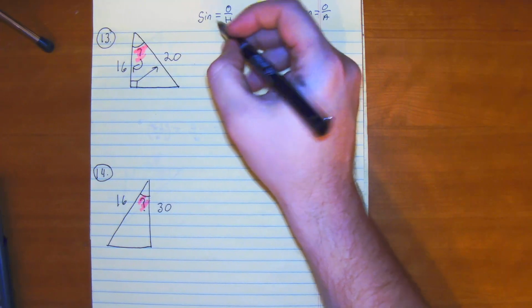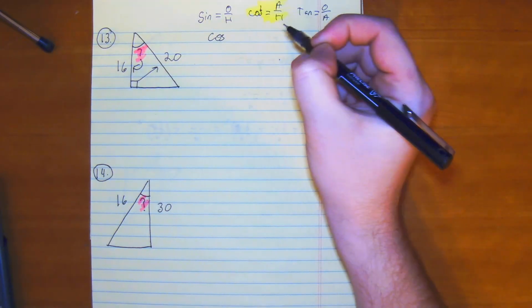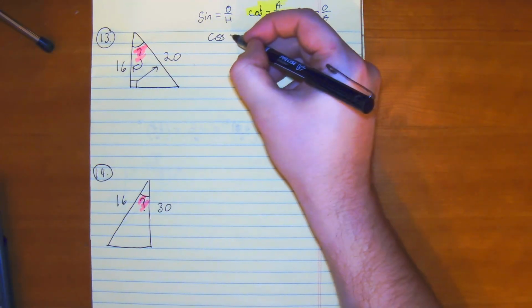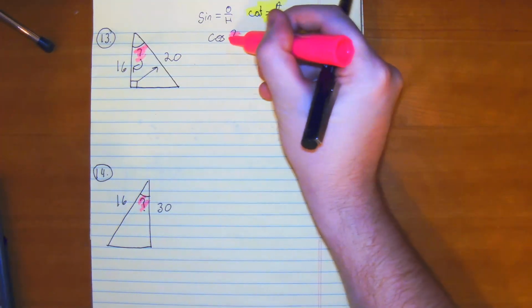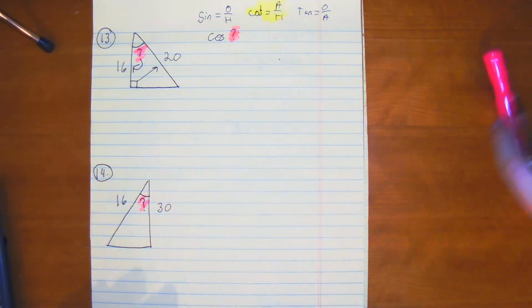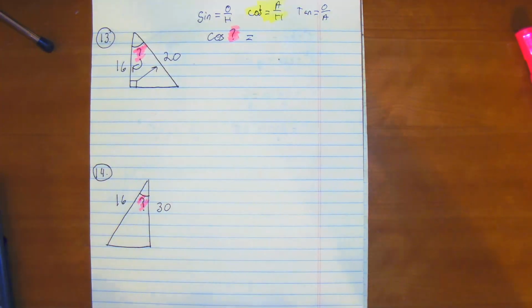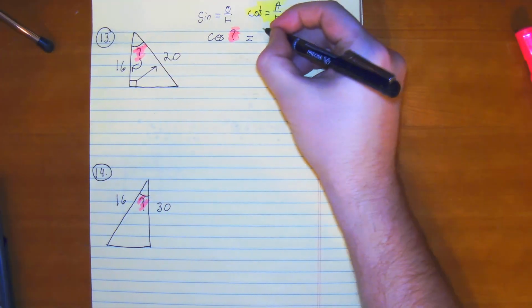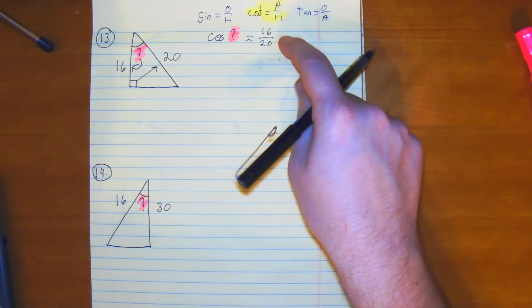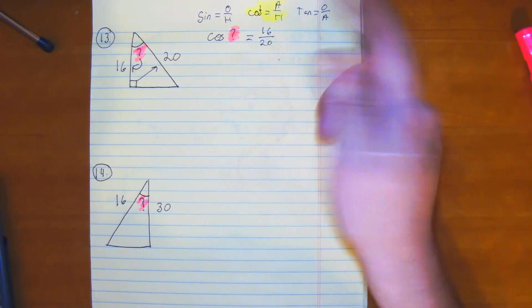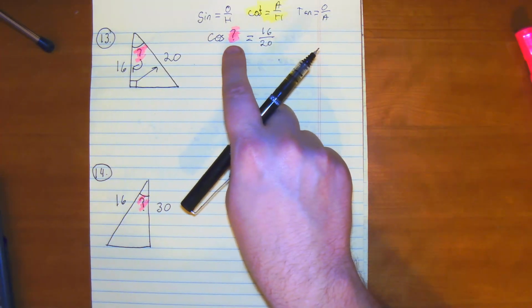So we have the cosine of the question mark, we don't know, which we're trying to find, is equal to 16 over 20. We could simplify that, but there's no point since we're using a calculator for everything. So from here we have to isolate this question mark.